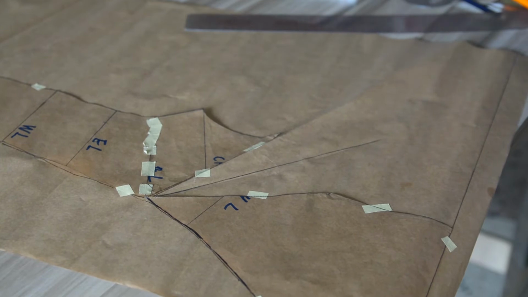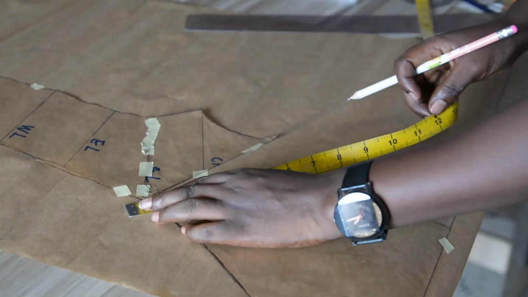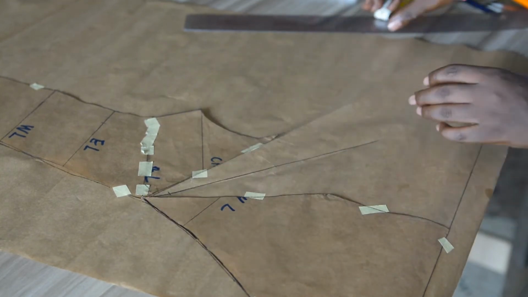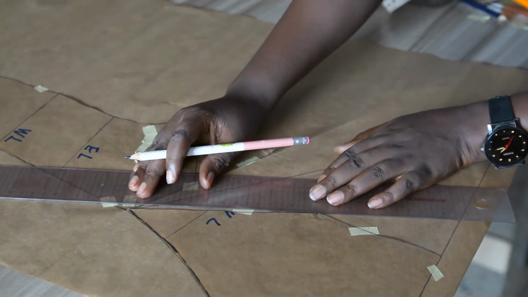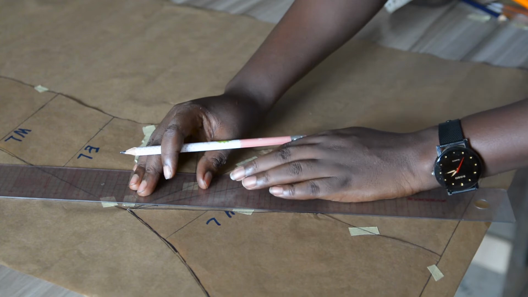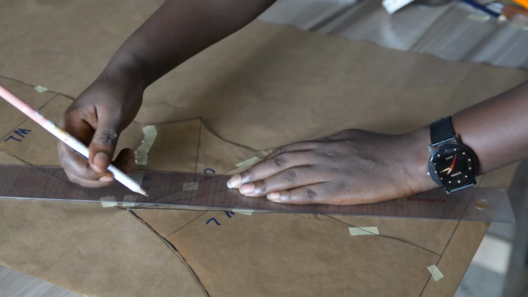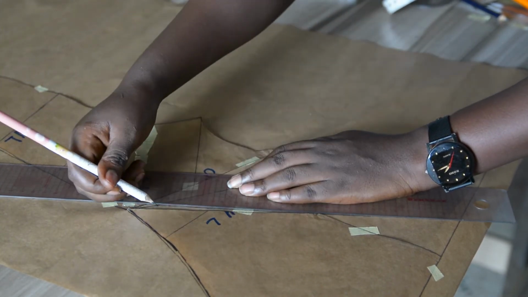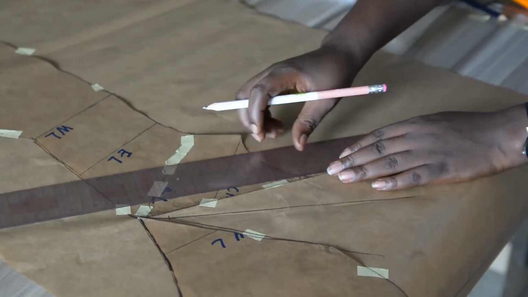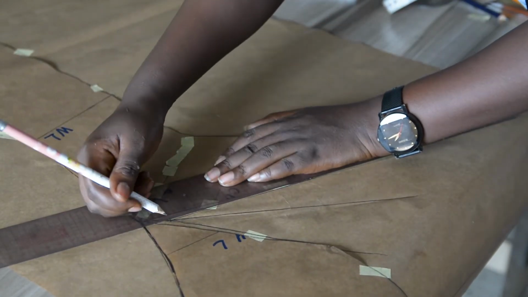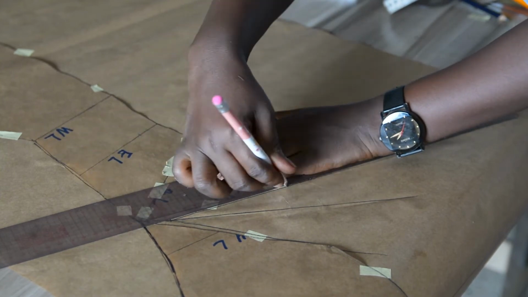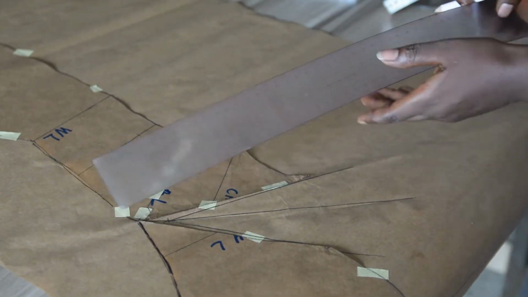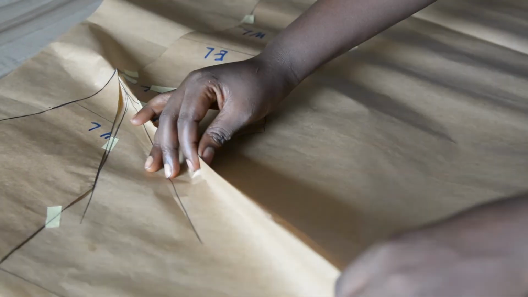So I will be moving the dart away from the apex at this point because this is the final dart I'm using. So please don't forget this step, it is very important. Move your dart away from the apex so that you don't have a pointy dart. Now I can fold back my dart.